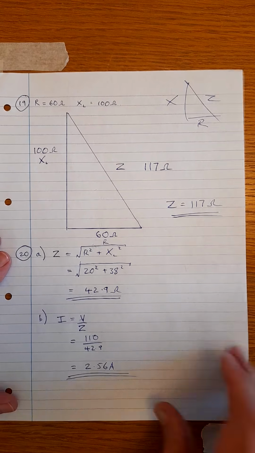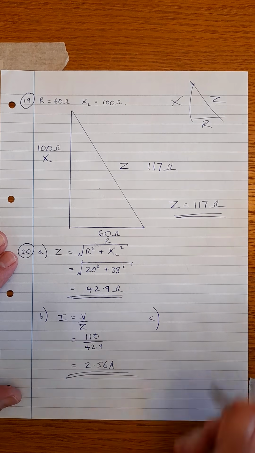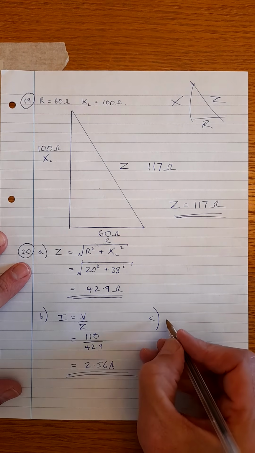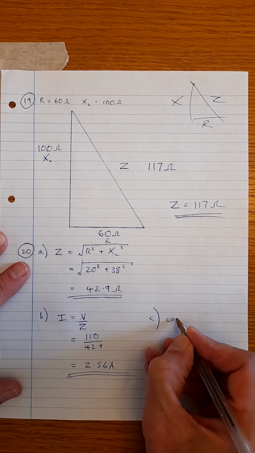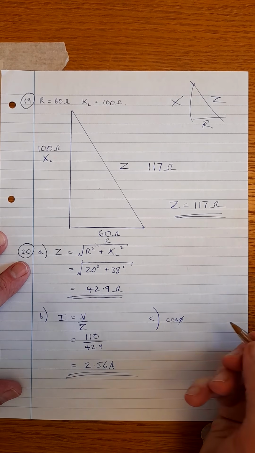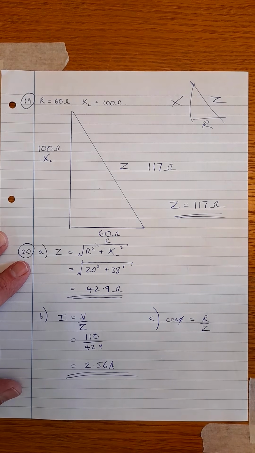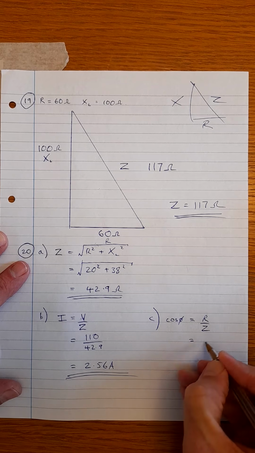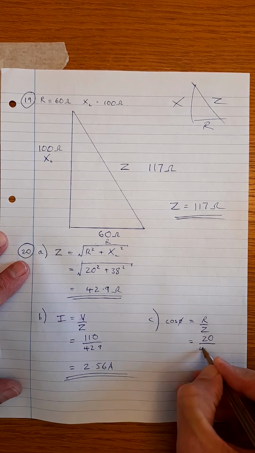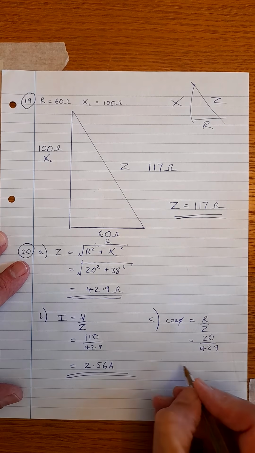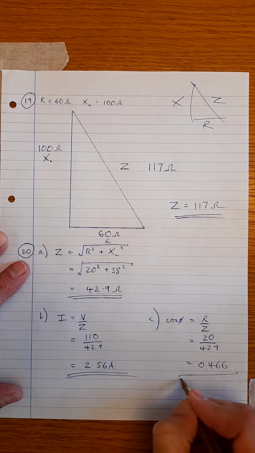So part C, I'll squeeze it in the bottom right hand corner. Part C asks you for the power factor. Power factor, I could write PF for power factor. I could write cos phi. They mean the same thing. So cos phi equals R over Z. Put the numbers in. The resistance was 20. Z was 42.9. That comes to 0.466. No units.